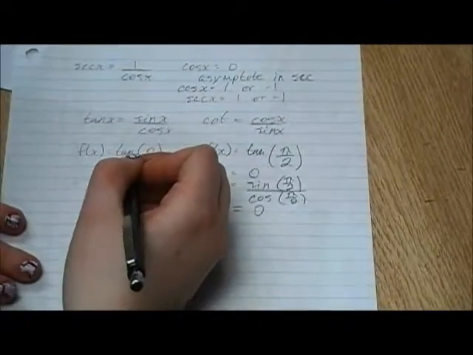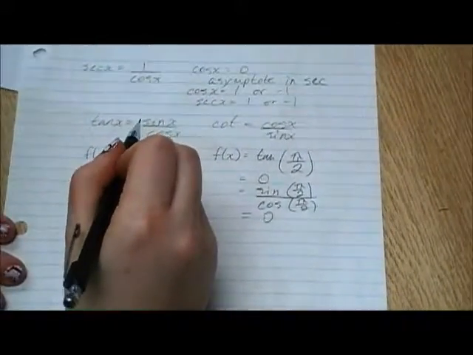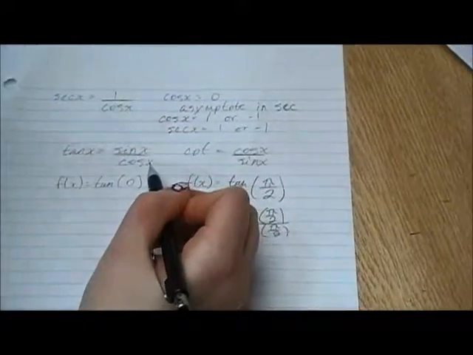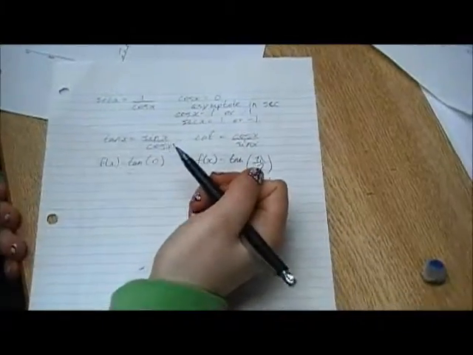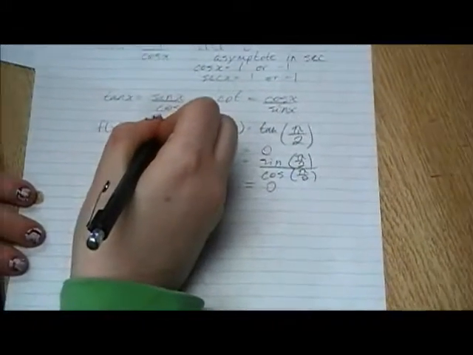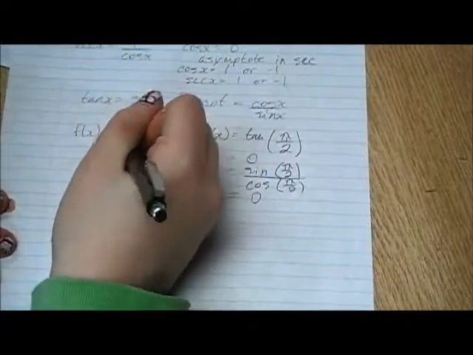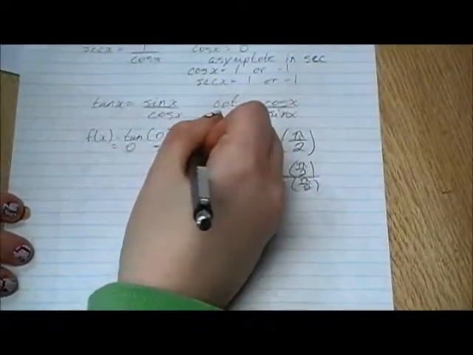The tan function is more tricky because it has asymptotes, because the trigonometric ratio for tan is sine over cos, which means whenever cos is 0, tan has an asymptote. So when x is 0, tan equals 0 because sine of 0 equals 0.